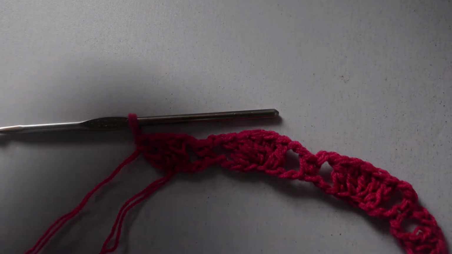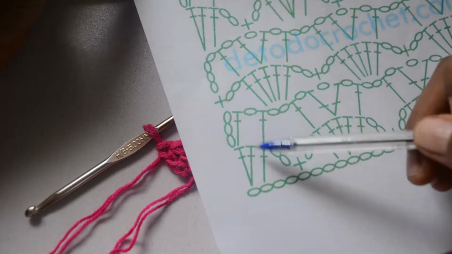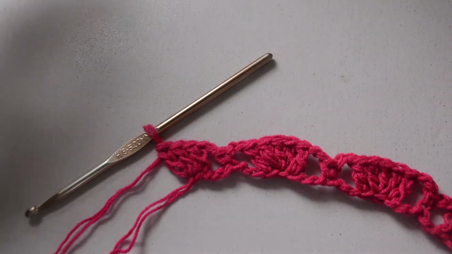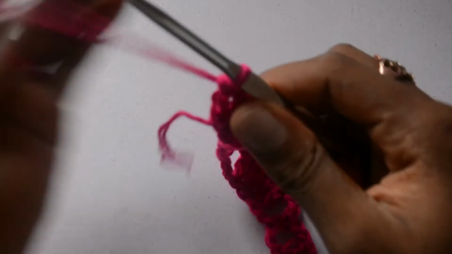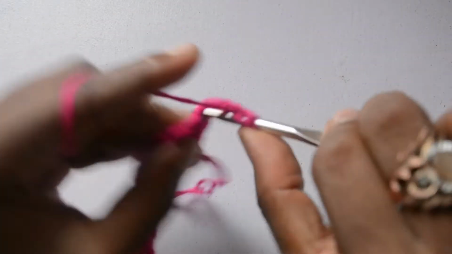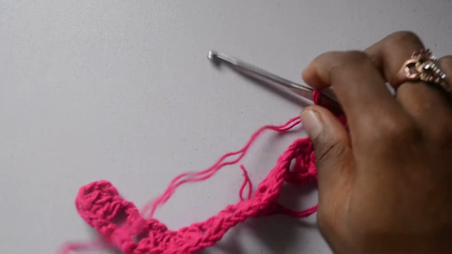Now to begin row 2, I go back to the diagram, and for row 2 we're starting with a chain 3. So this is 1, 2, 3, chain 3, and do a double crochet in the very first double crochet. Let me do that. Chain 3, 1, 2, 3, then return, and in this very first double crochet I do 1 double crochet. Then I go back to the diagram.